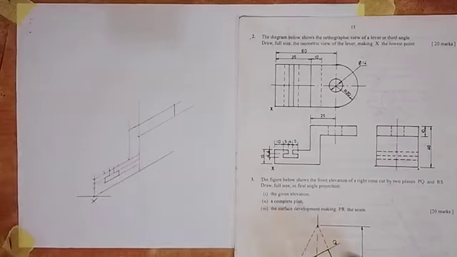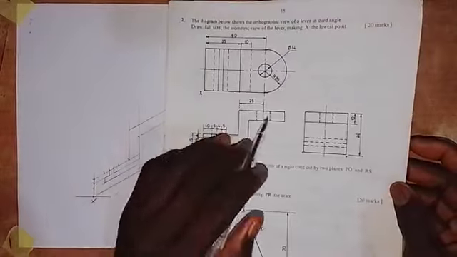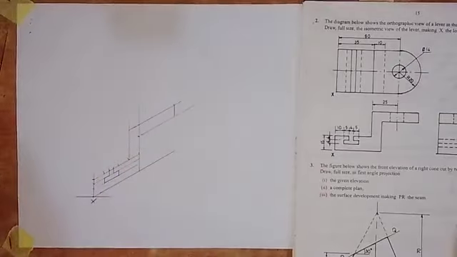All right, so we have this now. So you can see that the shape is already out. That is the shape of the front elevation now. So let's go and bring out the remaining parts.